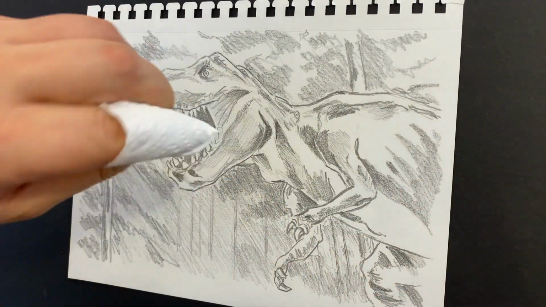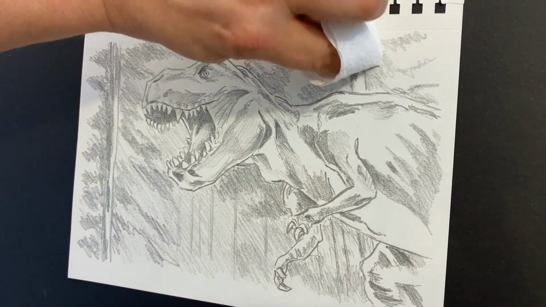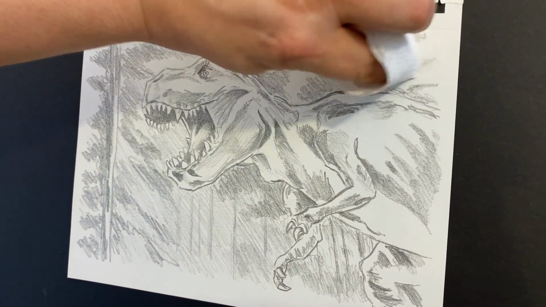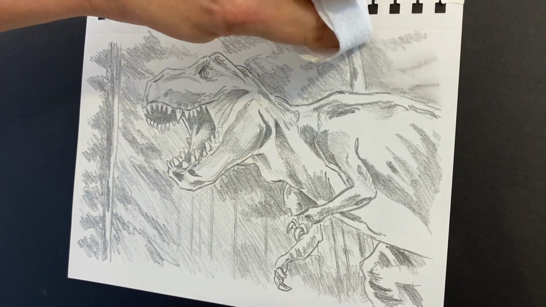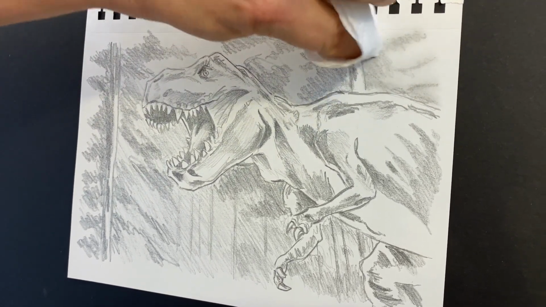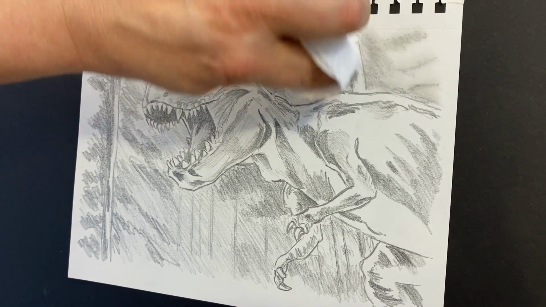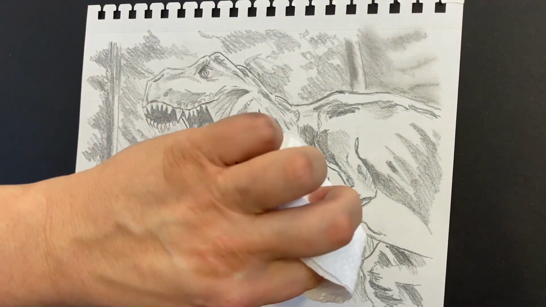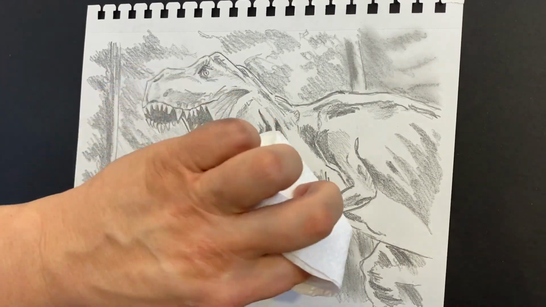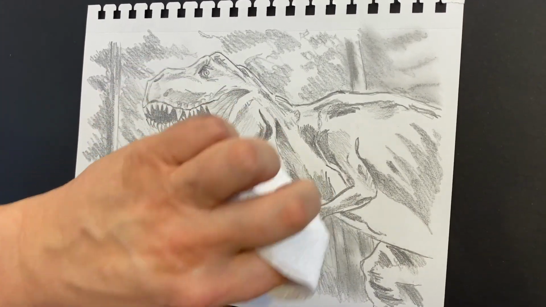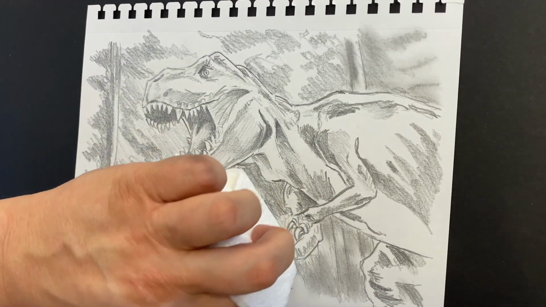I'm going to take this napkin now that I've gotten this background stuff done. I took a napkin and just wrapped it around one finger and kind of brought it to a point, as you saw. And I'm now literally just smudging the pencil that I just laid down. Going back into the background and blending that out with this paper towel.